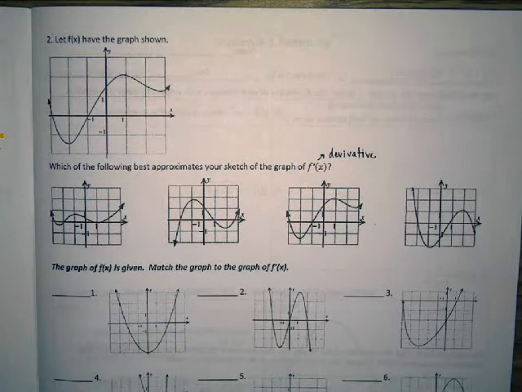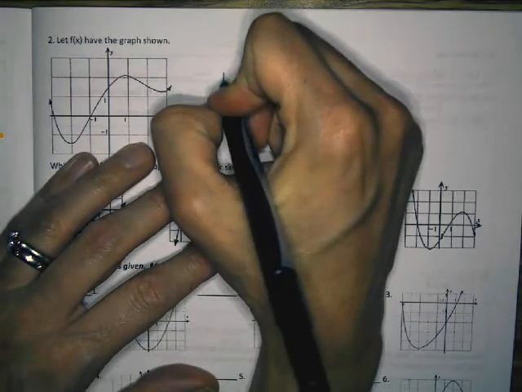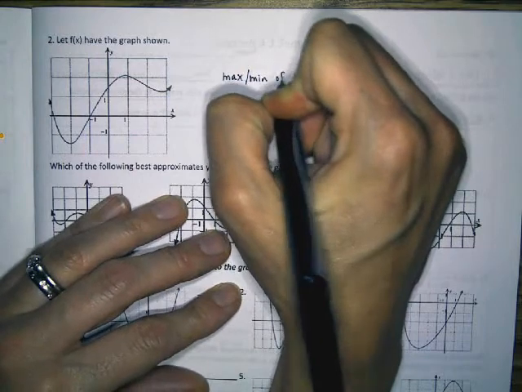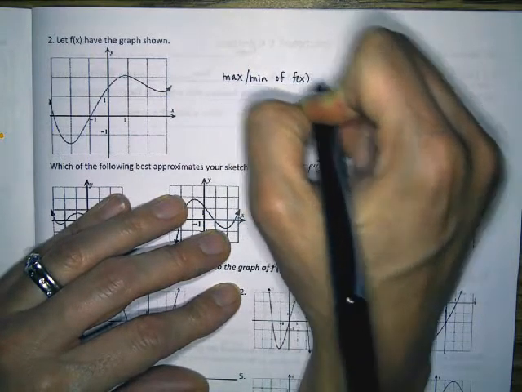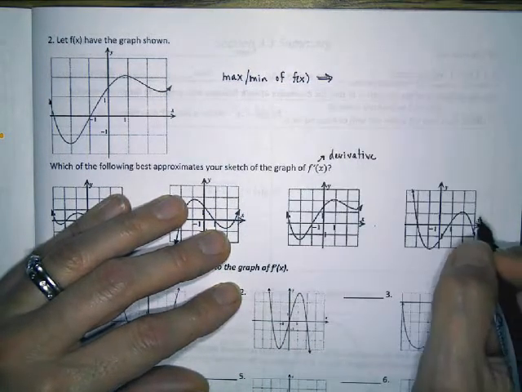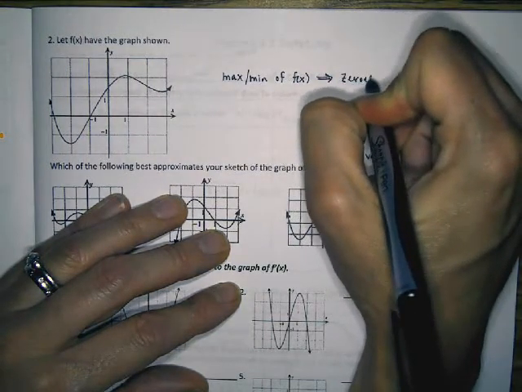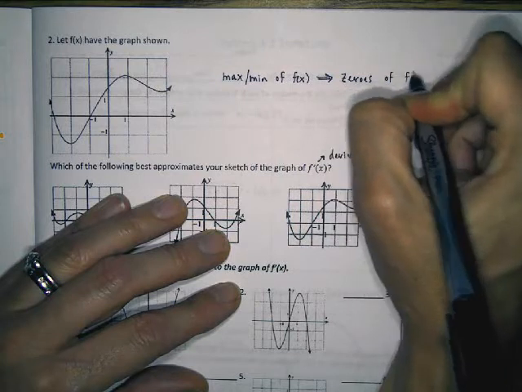Okay, and I'm going to make some little notes as reminders to myself that I can reference while I'm going through these problems. So we said on the previous page that wherever I encounter a max or a min of f of x, that corresponds to the zeros of f prime of x.